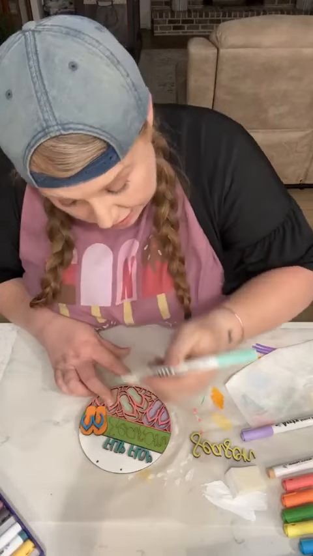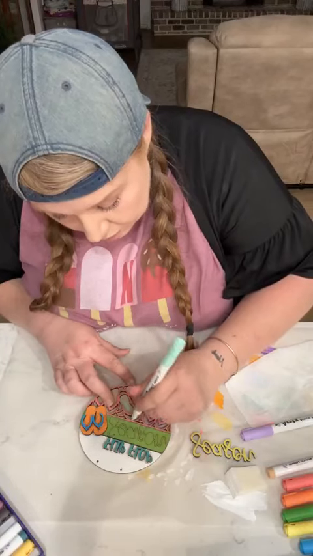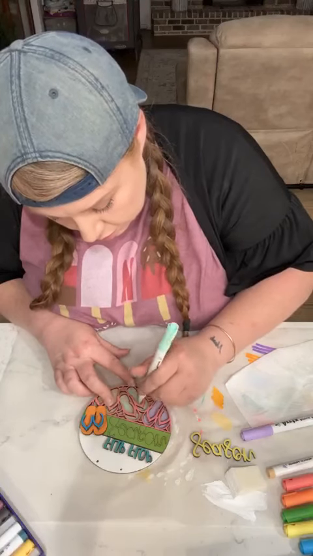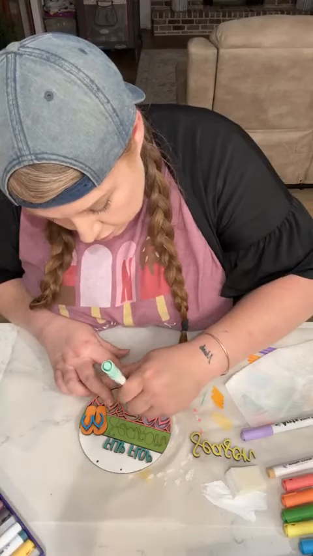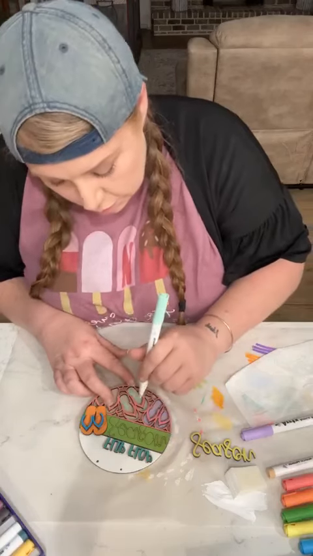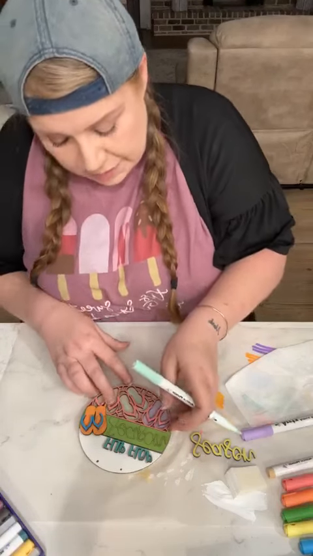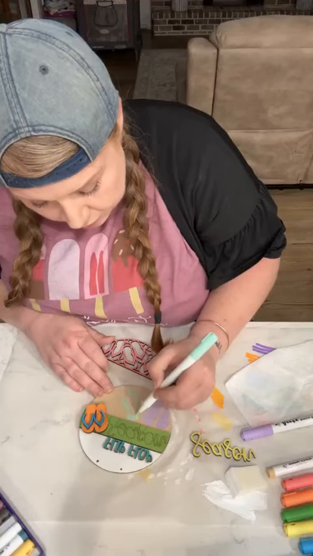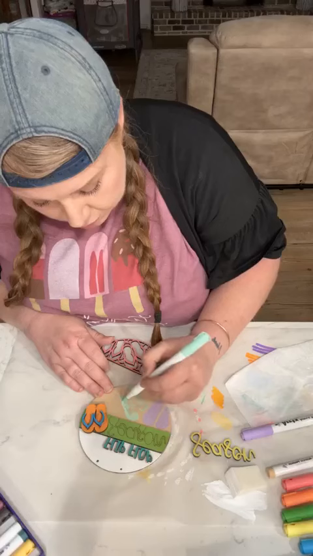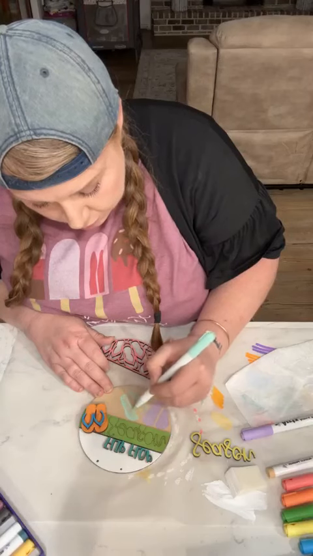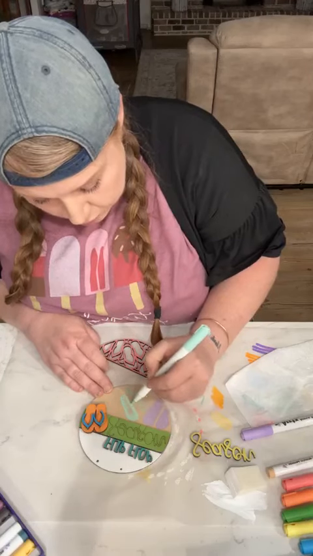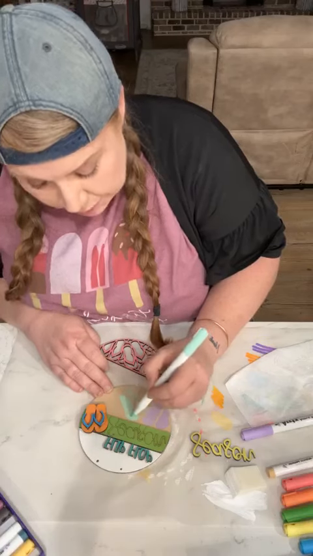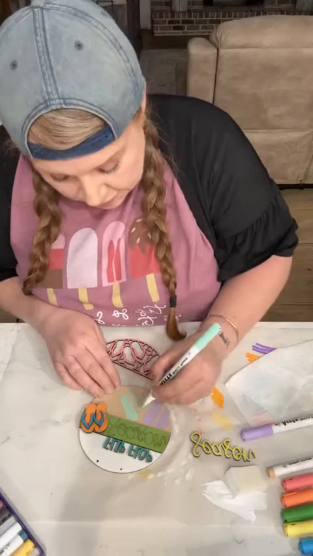I don't have a very steady hand. All right, let's paint in that little area. It's going to be cute. I just have confidence that it's going to be great.